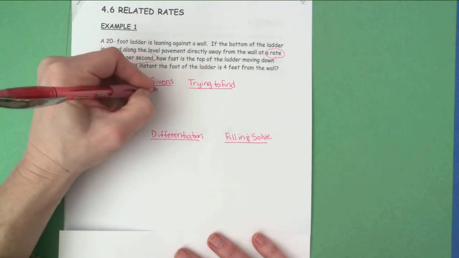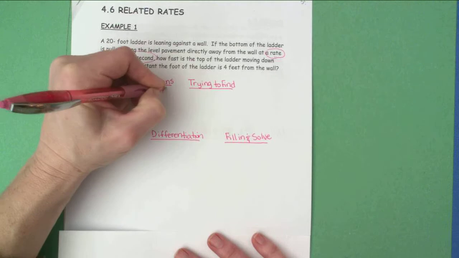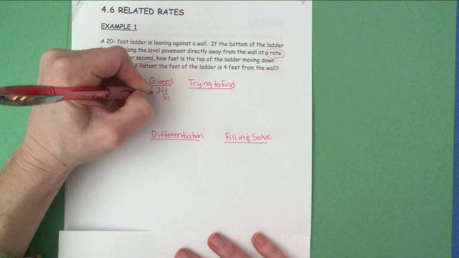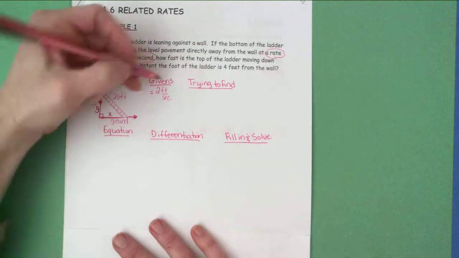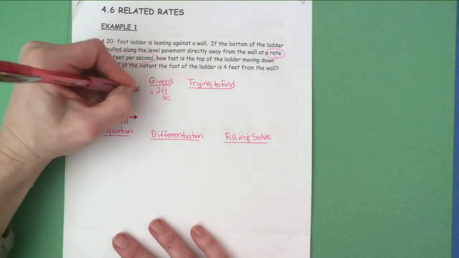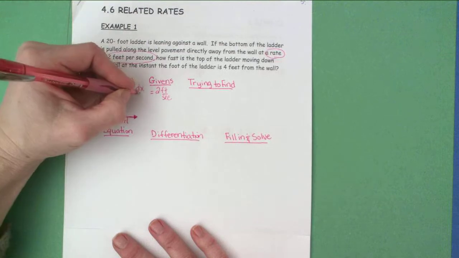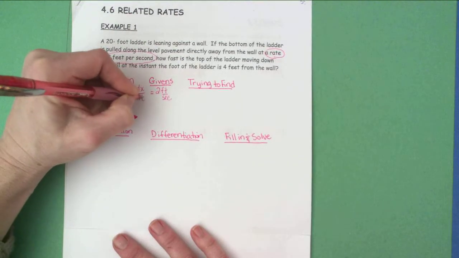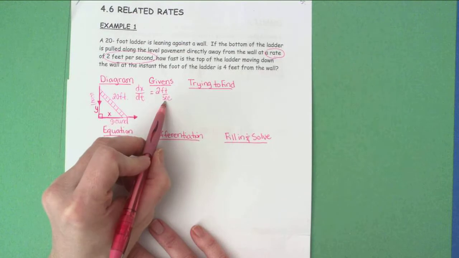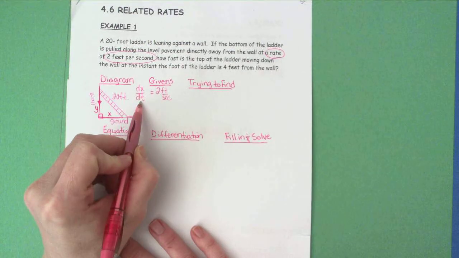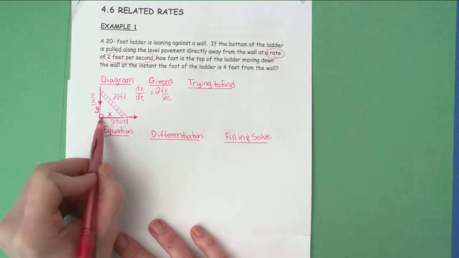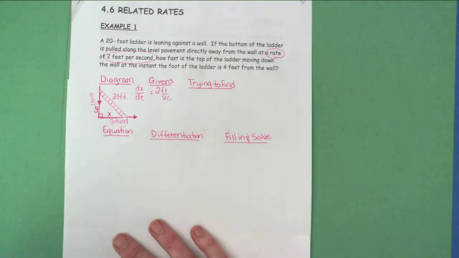What I like to do is I'll put the 2 feet per second down, which helps me with my label. This is actually the change in X, which I'll call dx, with respect to time. The seconds goes with the time, and the feet goes with the X value because X is measured in feet. So dx dt is equal to 2 feet per second.